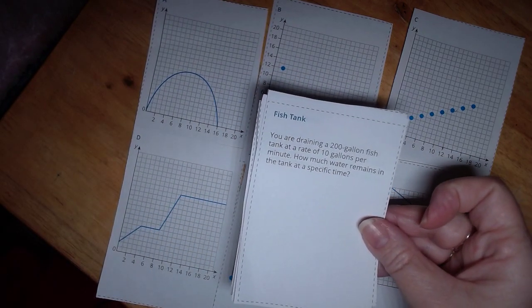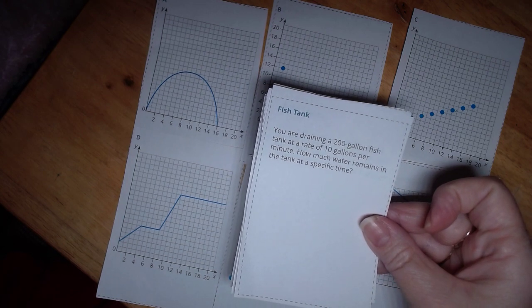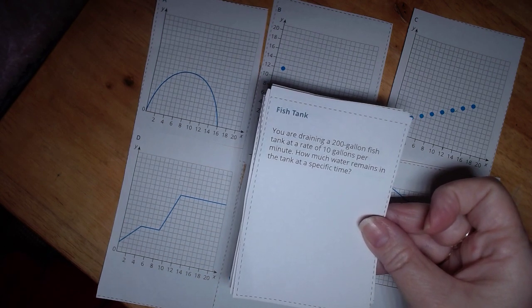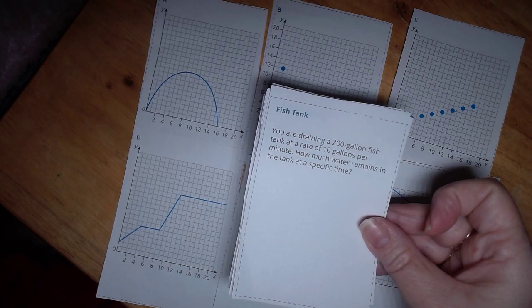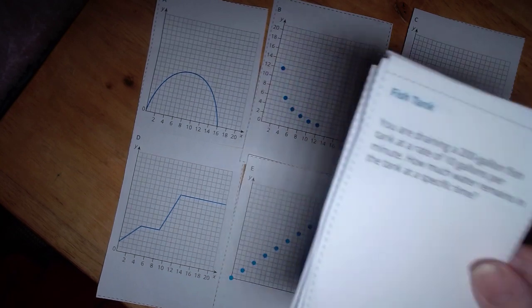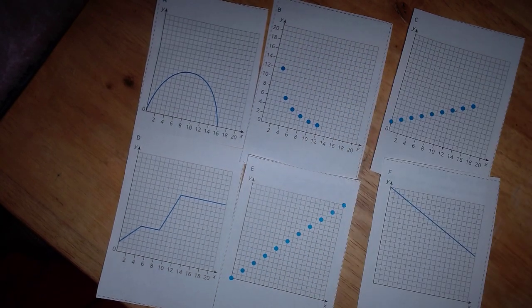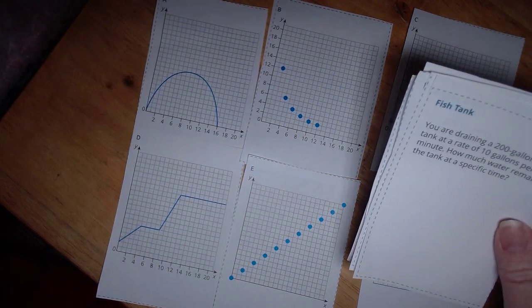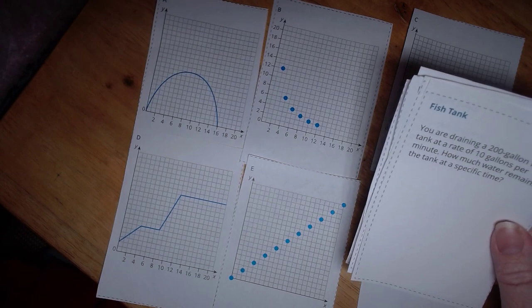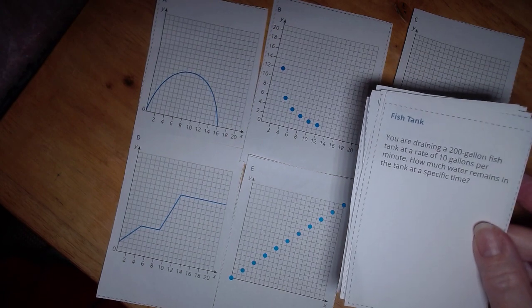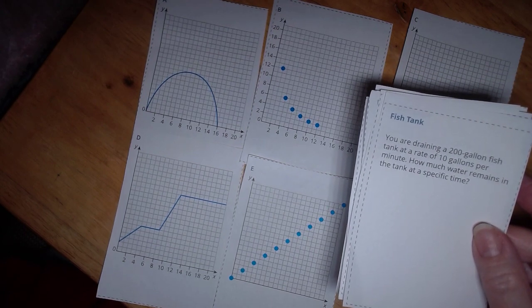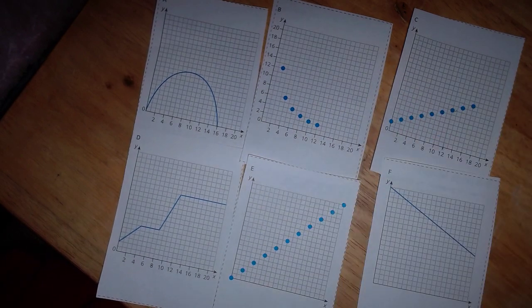So you are draining a 200-gallon fish tank at a rate of 10 gallons per minute. How much water remains in the tank at a specific time? So we need to look at these different graphs and figure out which one might be showing us draining a 200-gallon fish tank. Looks like it's at a constant rate of 10 gallons per minute. So if it's draining, it's decreasing. It's not increasing.